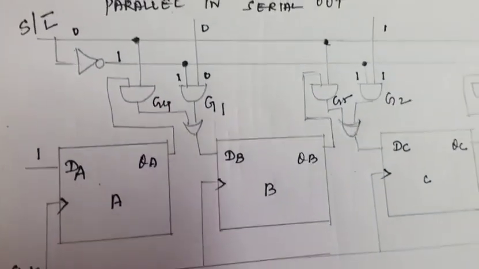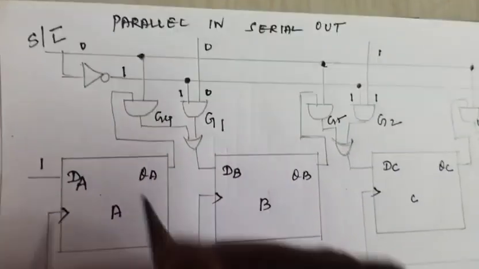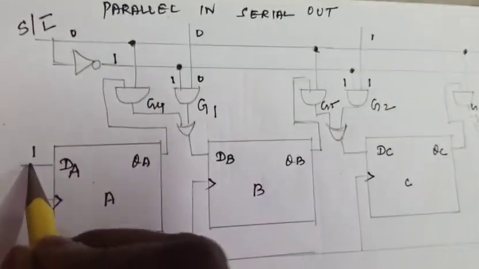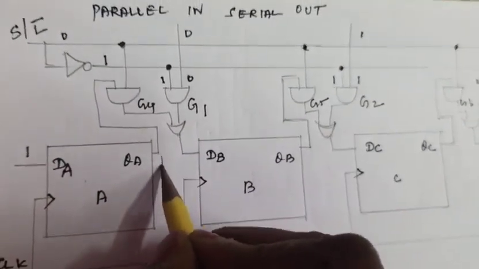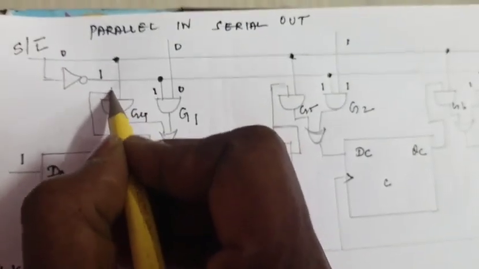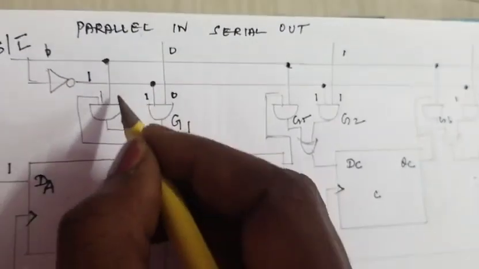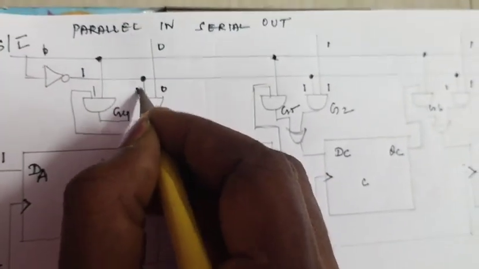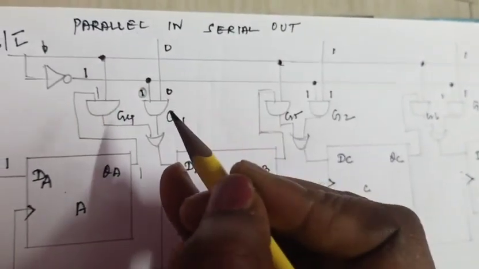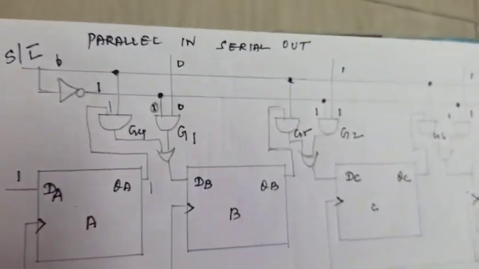How are we going to do the shifting process? Already this is 1, right? So this one becomes 1. Now we are going to shift the data. Now this becomes 1. If this is 1, this becomes 0, right?